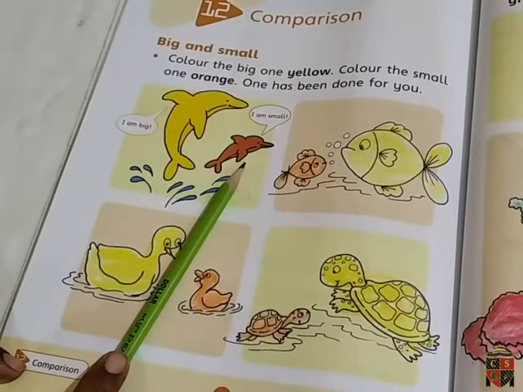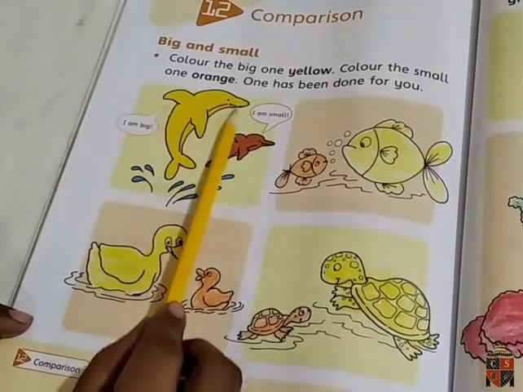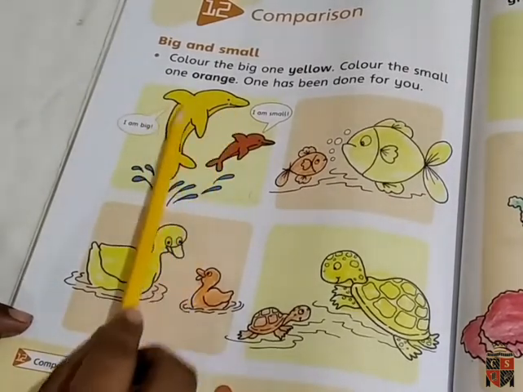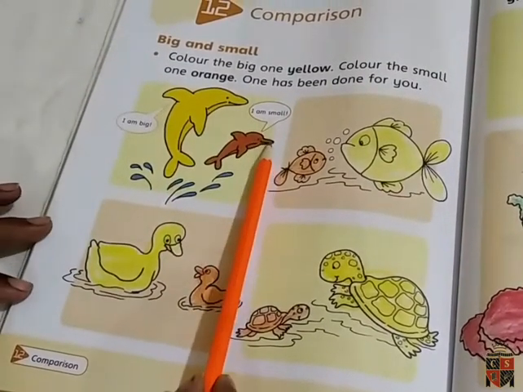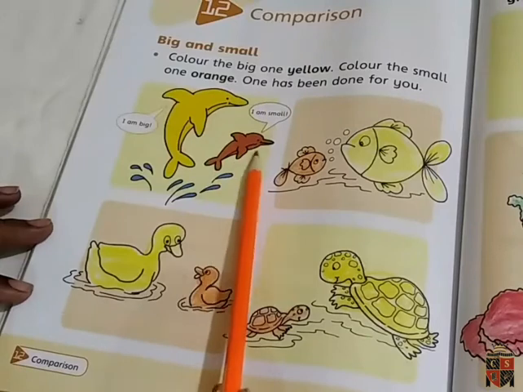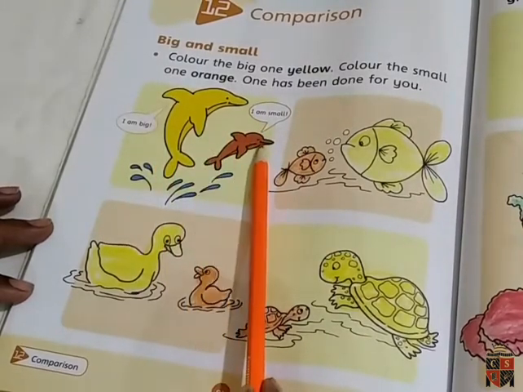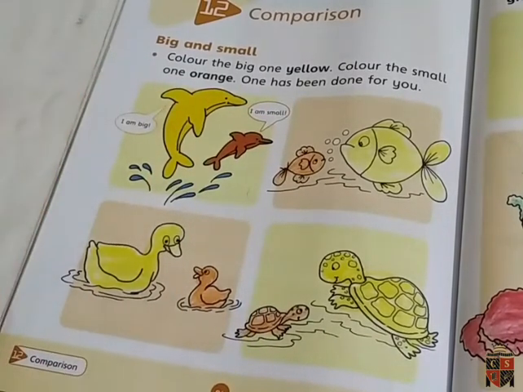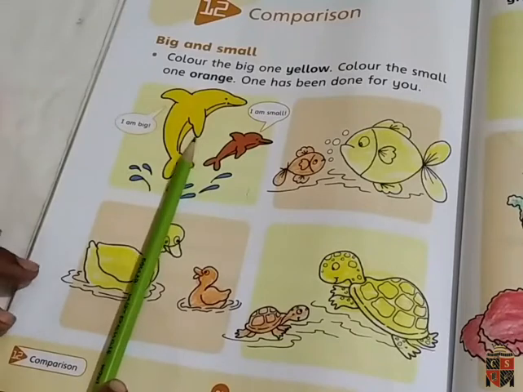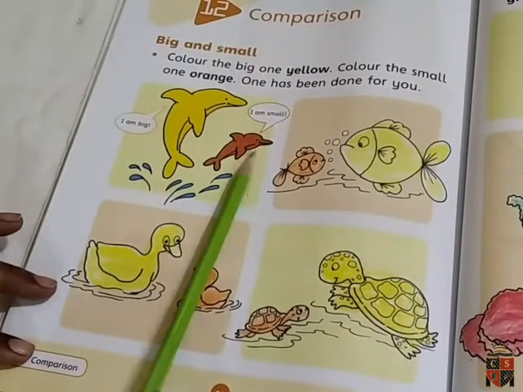So it means it's a small dolphin. So in yellow color, a big dolphin, and in orange color, a small size. This is a big dolphin and this one is a small dolphin.